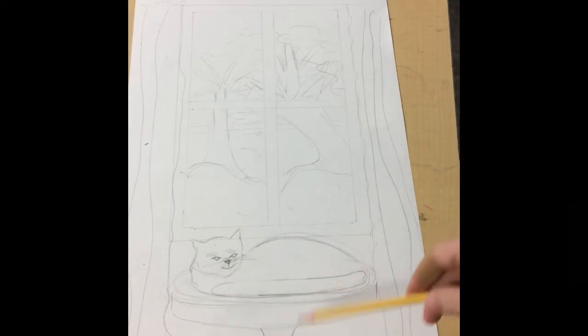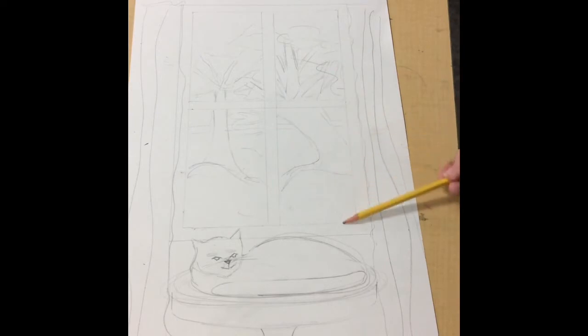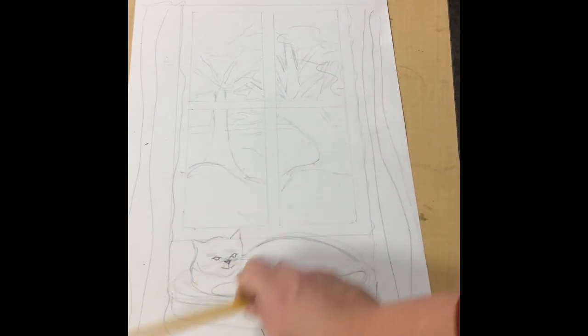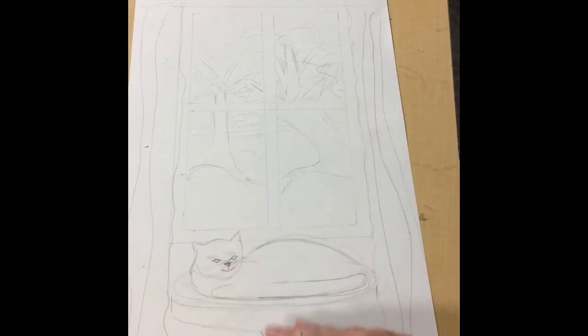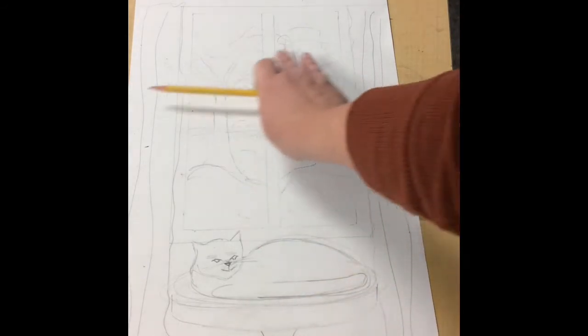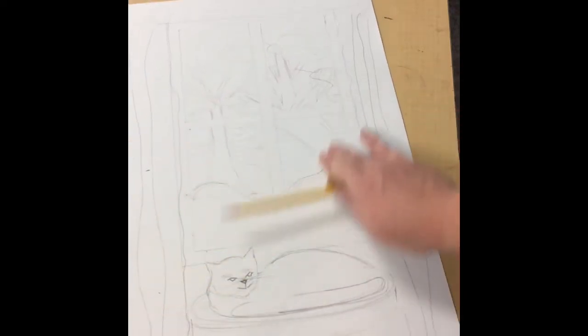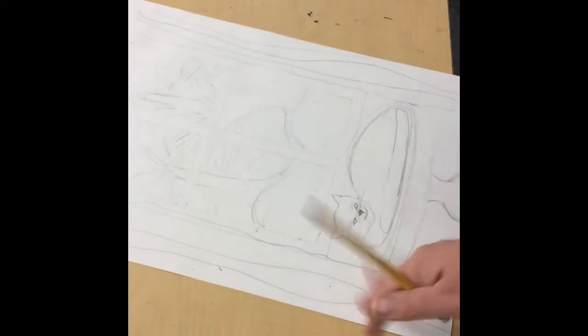All right, friends, so I've finished my initial sketch. I've created my window, my frame. I've added some interior here. I decided to add a cat and a table in. And then I also thought about what the view was outside of the window. So now I'm going to get the drawing media I would like to use, or you could use paint.